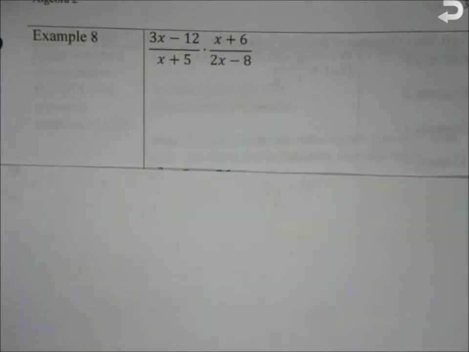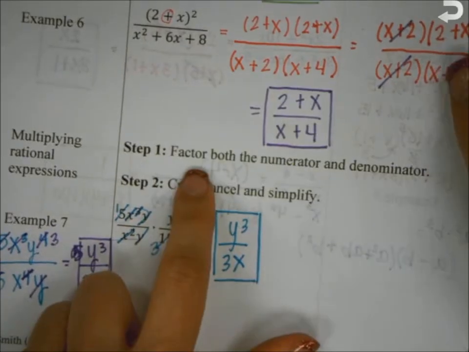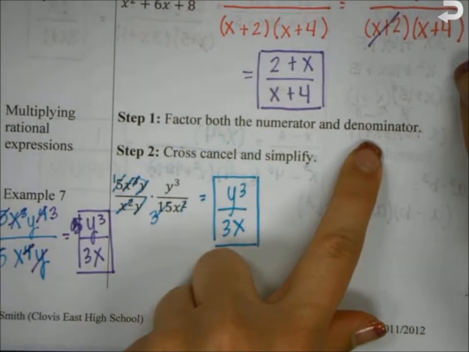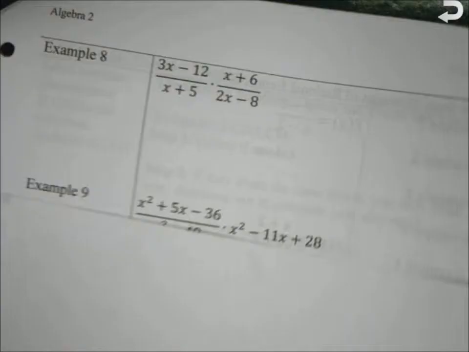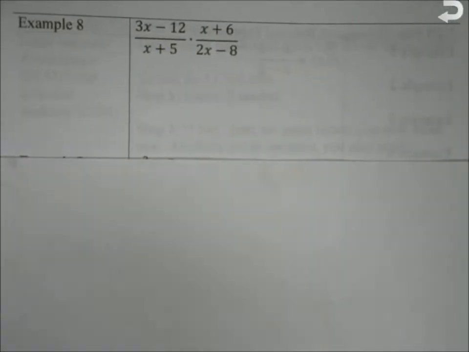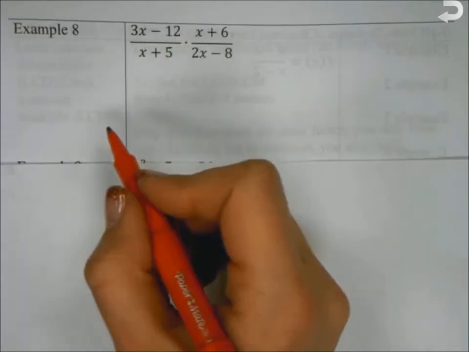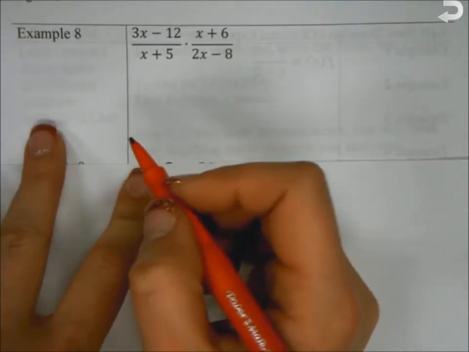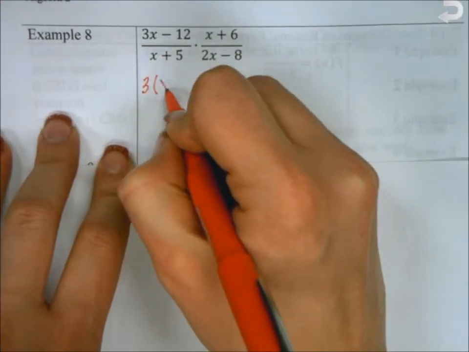So for example 8, we're going to factor everything first. So I just go fraction by fraction. Looking at the first fraction, can I factor the numerator? Yes. What method? GCF. So we're going to pull out a 3. And that leaves me with x minus 4 over x plus 5. Does that factor? No. So I'm just going to rewrite it in parentheses to remind me to keep it all together.